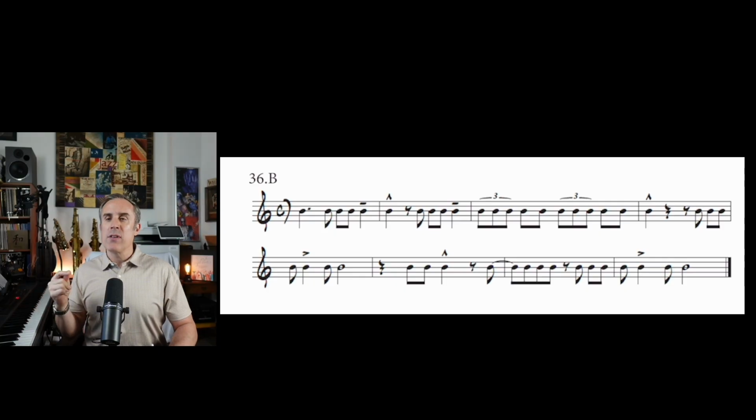A 1, 2, a 1, 2, 3, 4, ta, ti, ti, ti, ta, dot, ti, ti, ti, ta, triplet, ti, ti, triplet, ti, ti, dot, ti, ti, ti, ti, ta, ti, ta, ti, ti, dot, ti, ti, ti, ti, ti, ti, ti, ti, ta, ti, ta.